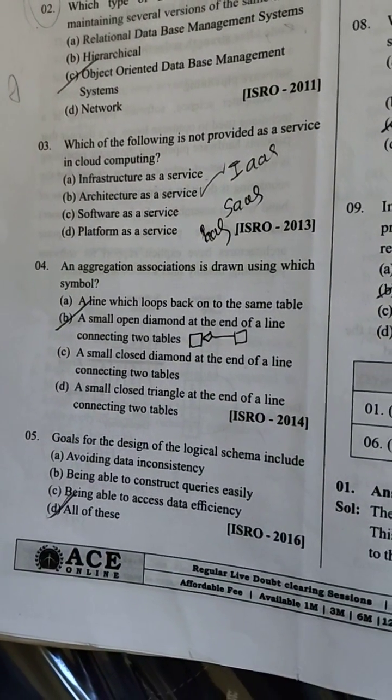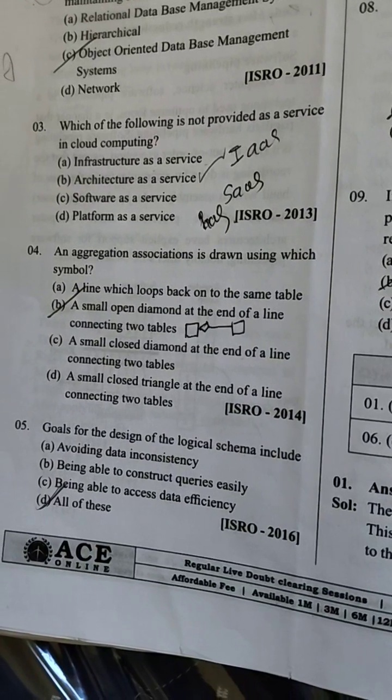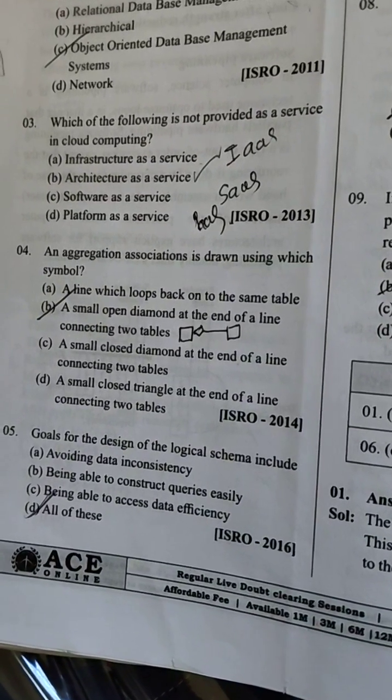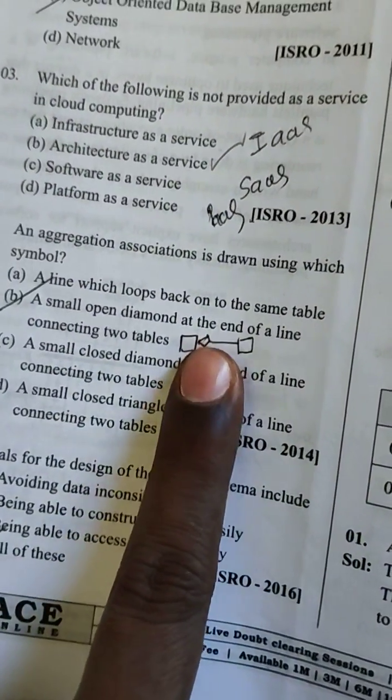An aggregation association is drawn using which symbol? A line with an open diamond toward the end of the connecting two tables. ఇట్లుంటే అగ్రిగేషన్. ఇది ఓపెన్లో ఉంది కాబట్టి ఇది అగ్రిగేషన్.